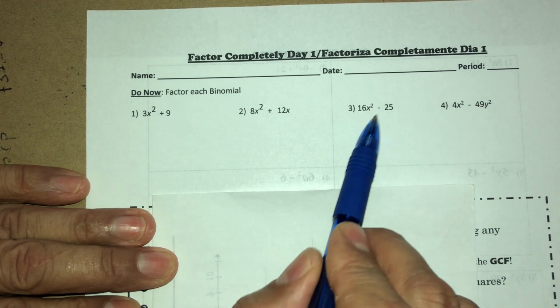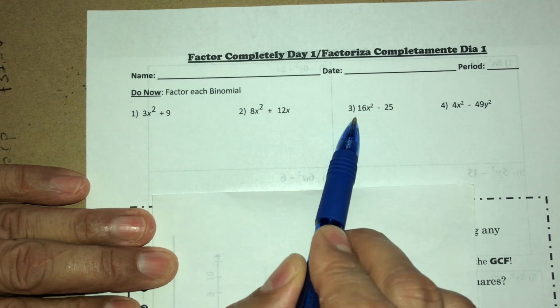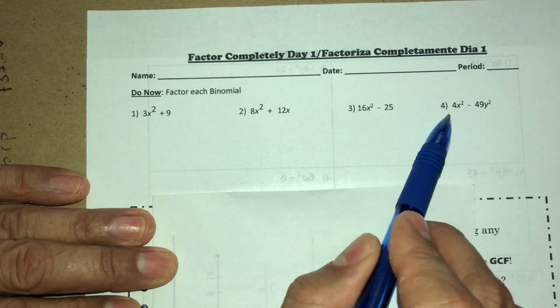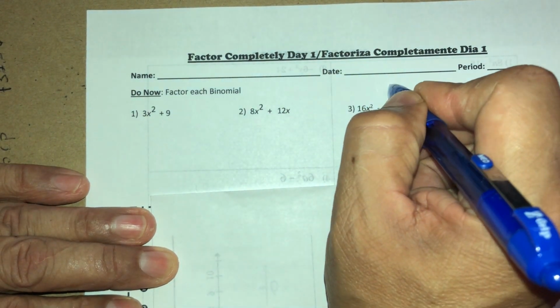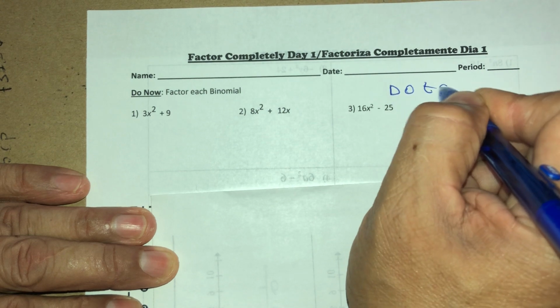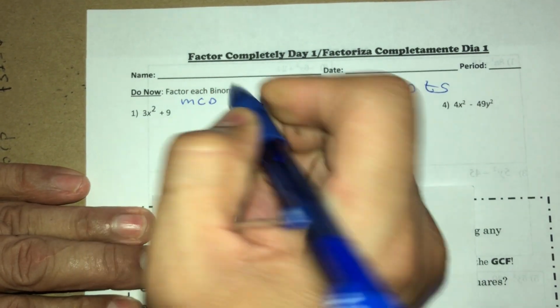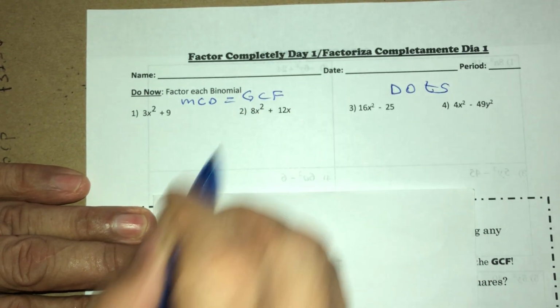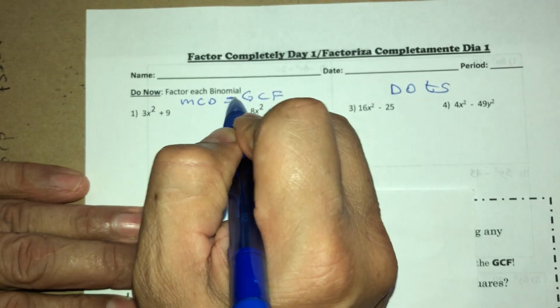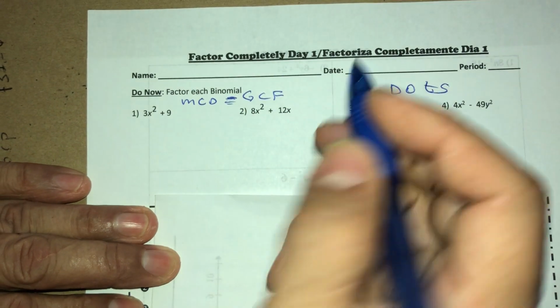Guys, these two, because there's a minus, okay? And also, both terms are perfect squares, so these two are considered DOTS, okay? So let me just refresh your mind. This one with DOTS, and these two we use that in Spanish or in English, GCF, okay? In Spanish, it's máximo común divisor. In English, greatest common factor, okay?